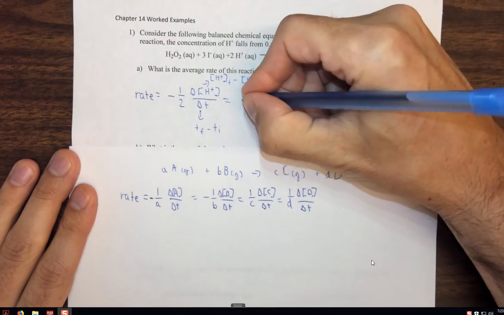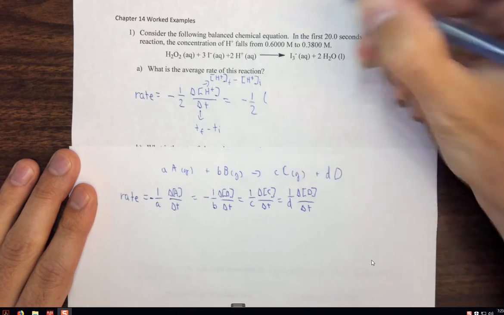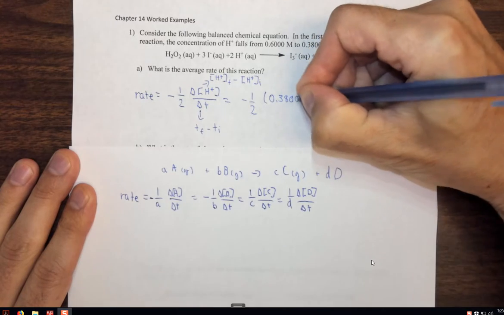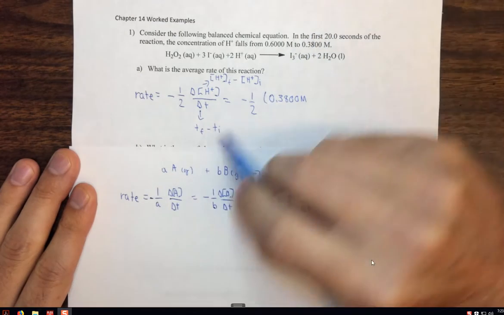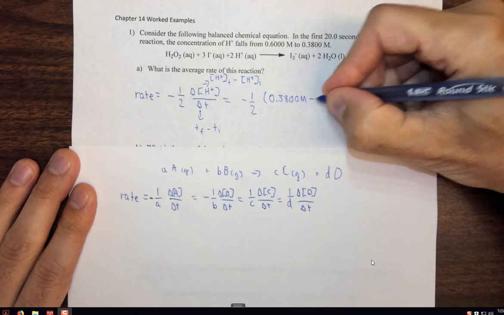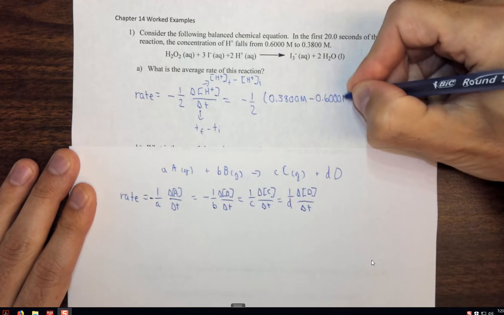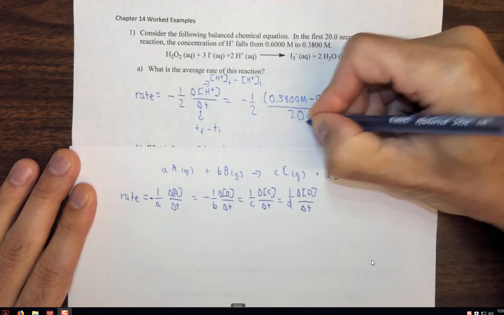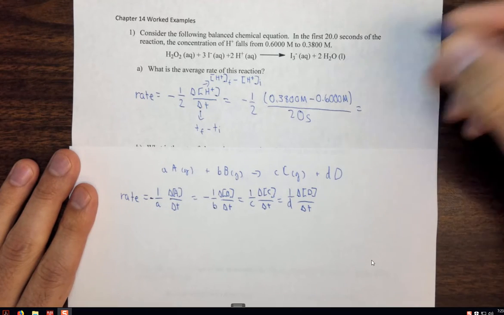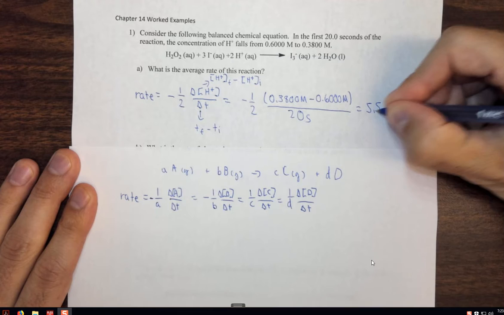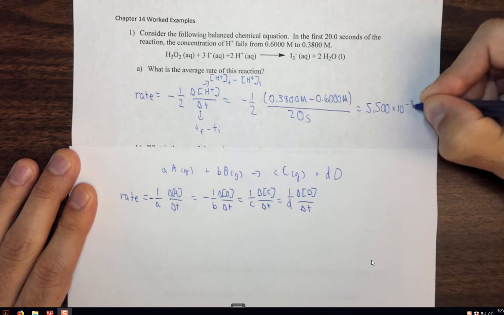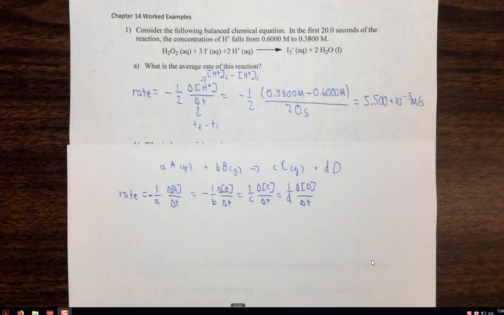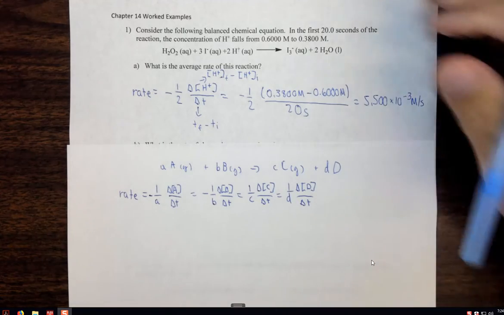So in this case, we still have negative 1 over 2 times the final H plus concentration, 0.3000 molar, minus the initial H plus concentration, 0.6000 molar, and we divide that all by the change in time, which is 20 seconds. And when you do this math, you find that it's 5.500 times 10 to the minus 3 molar per second. So that gives us the rate for this particular reaction.